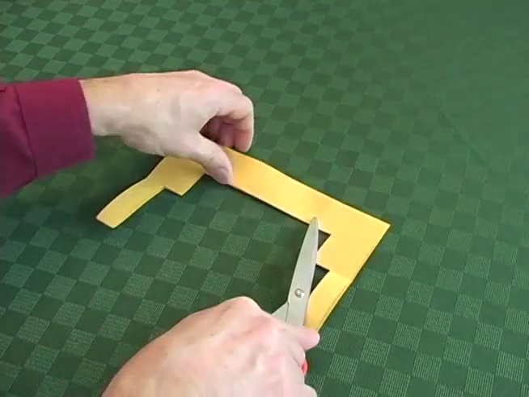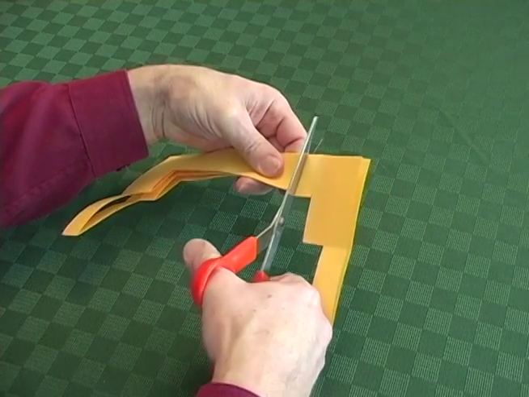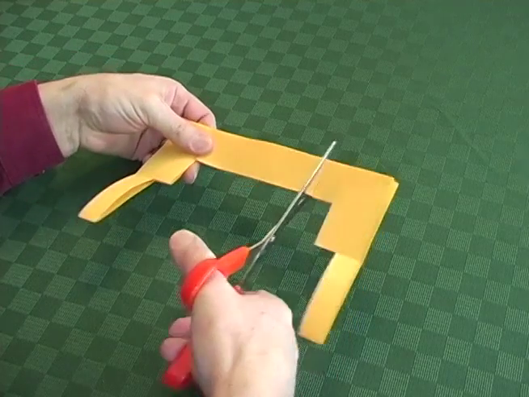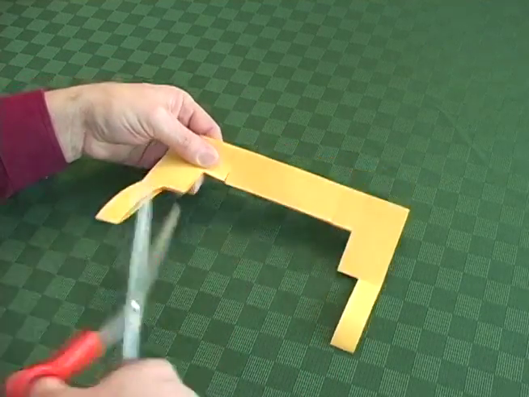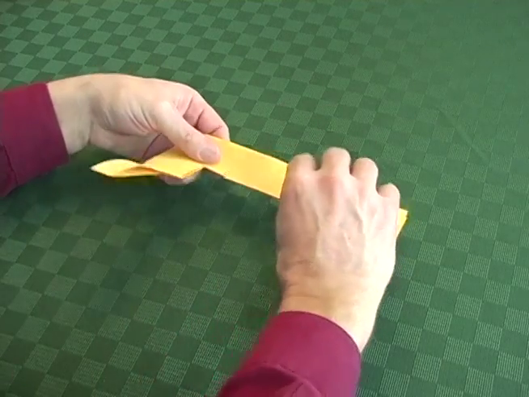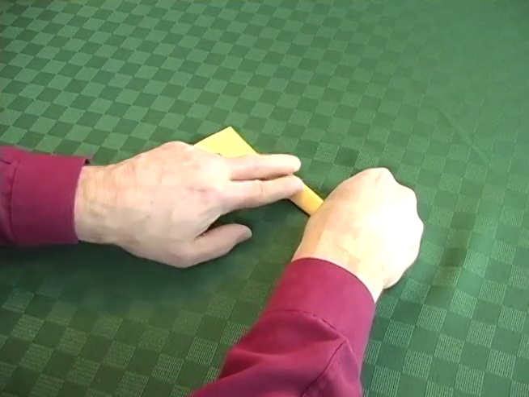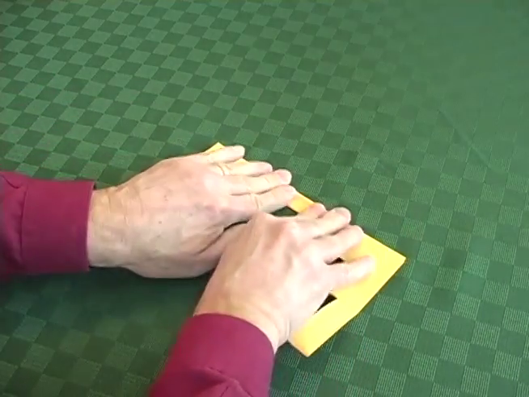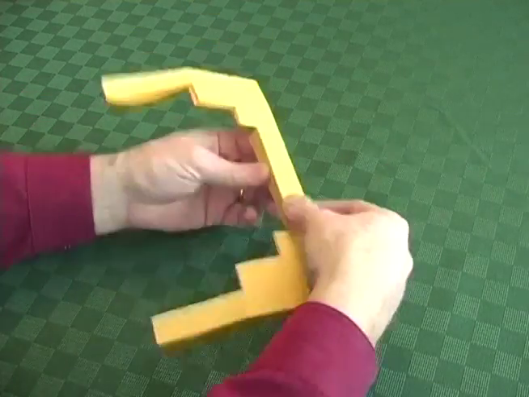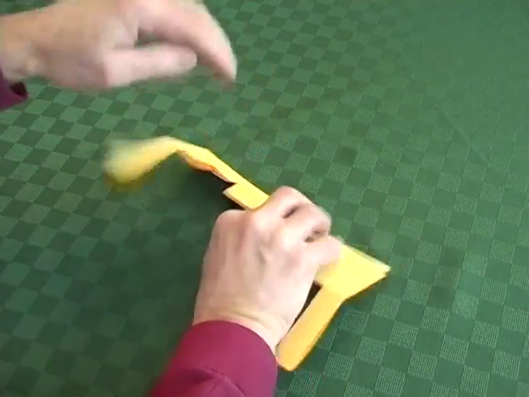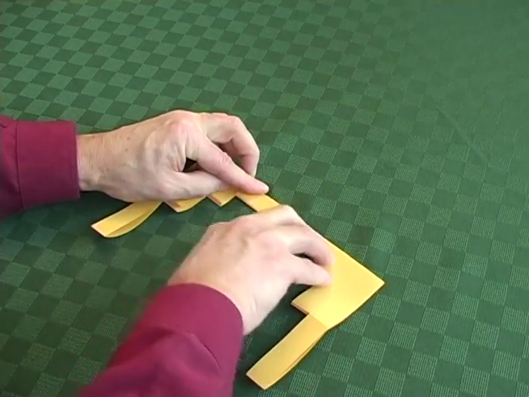In the next iteration, I'll come in with the same width from this corner, cut halfway to the top, and from this corner, cut halfway to the top. Take the bottom edge, fold up to the top edge, give it a good crease. Once again, turn the construction over and make that fold line flexible.